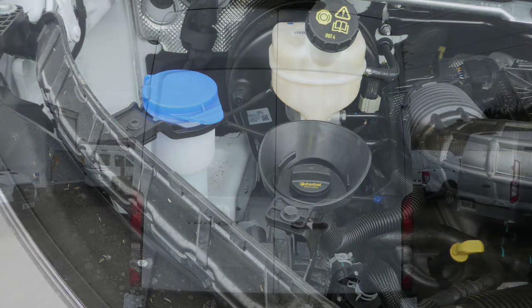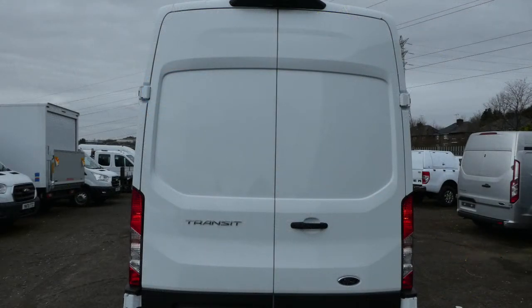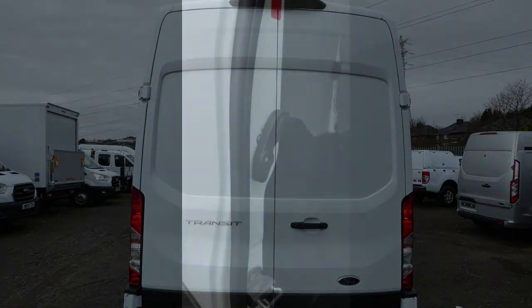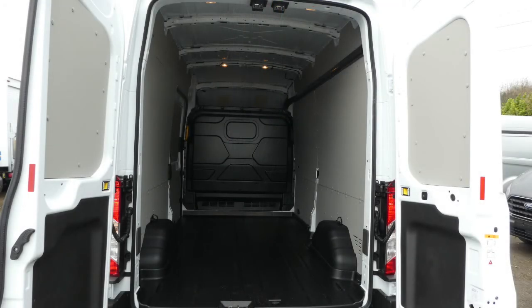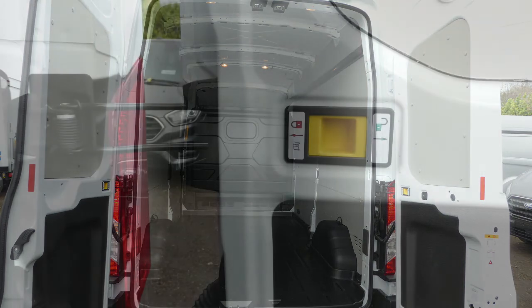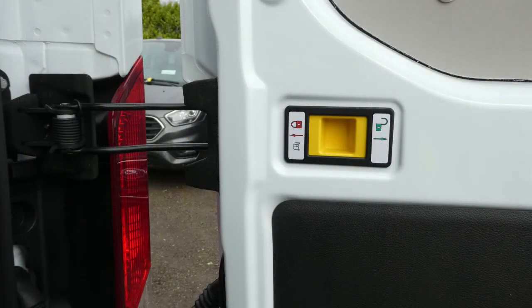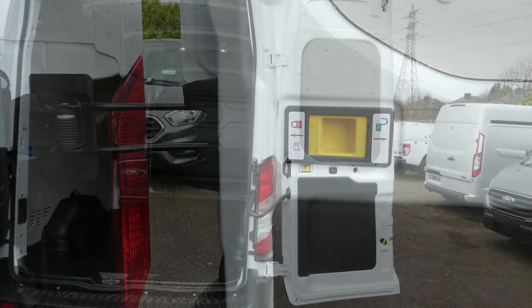up your screen wash. At the rear of the vehicle, once the right-hand door has been opened, a catch to open the left-hand door will be visible. Pulling this allows both doors to be opened fully. The rear doors feature a release clip which allows the doors to be fully opened.